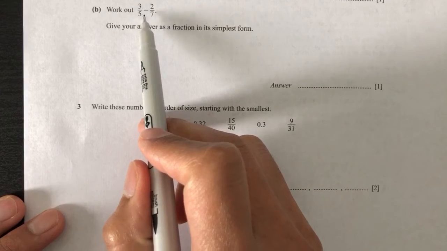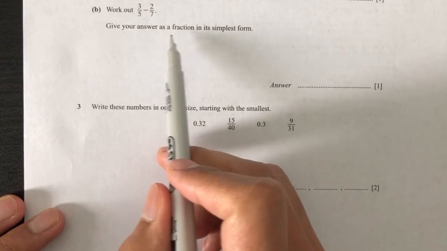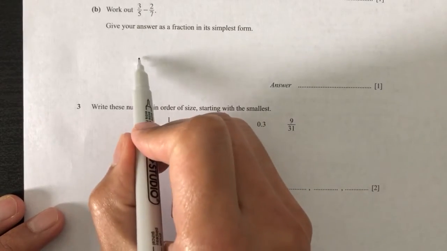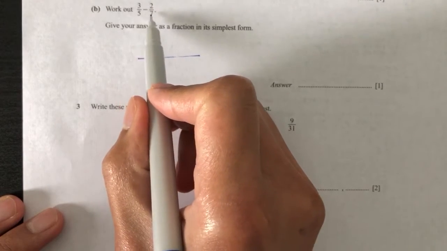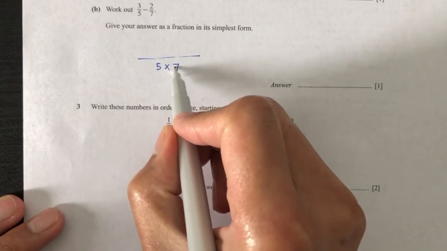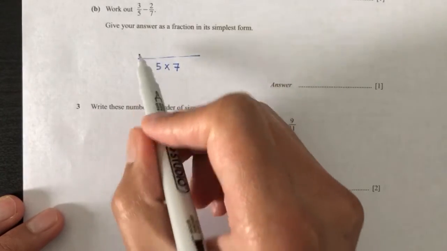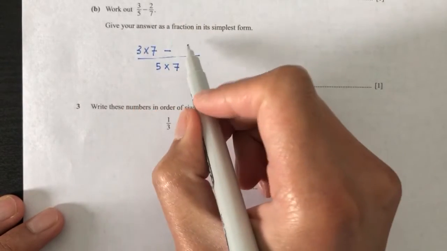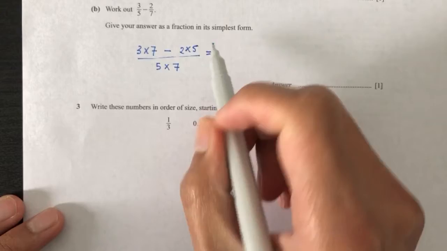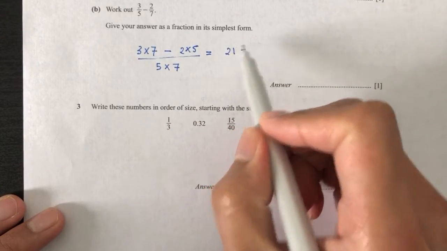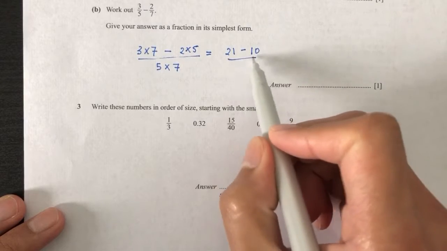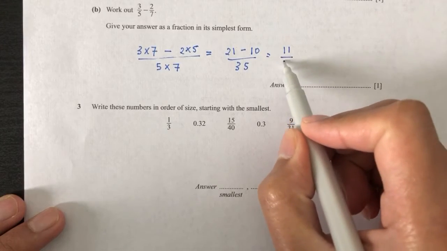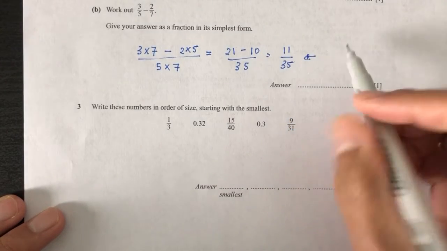Part B. Work out 3 over 5 minus 2 over 7. Give your answer as a fraction in its simplest form. We observe that the denominators are different, so we have to use the LCM, which means we multiply 5 and 7. So 5 times 7 for the denominator, and for the top we cross multiply, which is 3 times 7 and minus here, and then 2 times 5. Now let's simplify. 3 times 7 is 21 minus 2 times 5 is 10, divided by 35. So 21 minus 10 will be 11 over 35, which is the answer for part B.